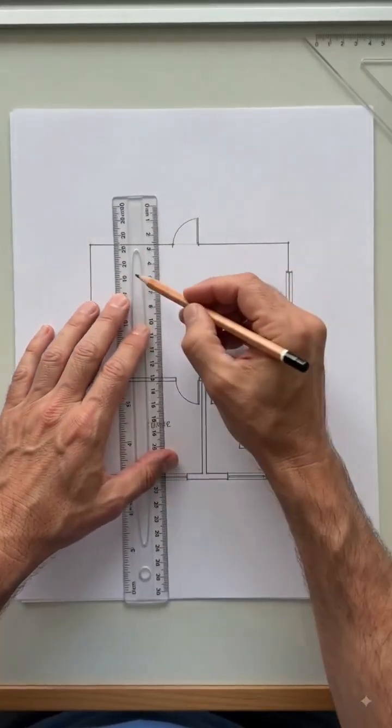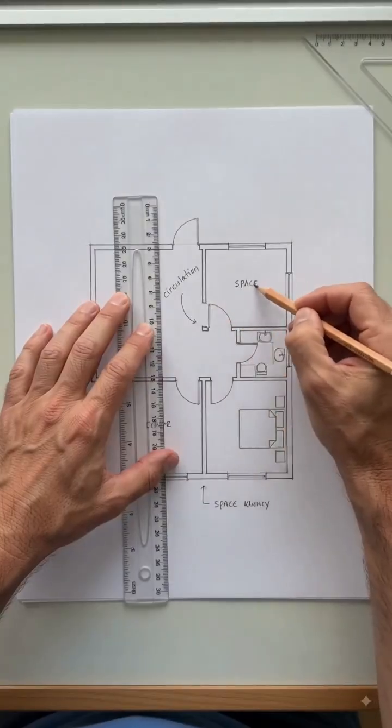Welcome to Lesson 97. Today, we'll sketch a floor plan. It's a view from above. Circulation shows how you move. We covered basic layout. Next, adding dimensions.